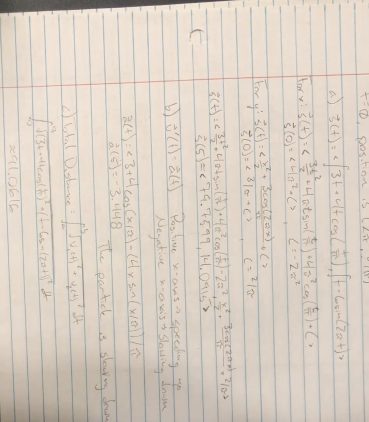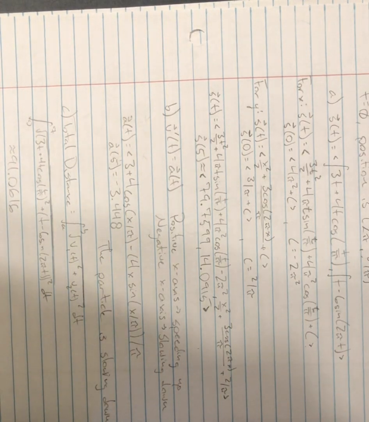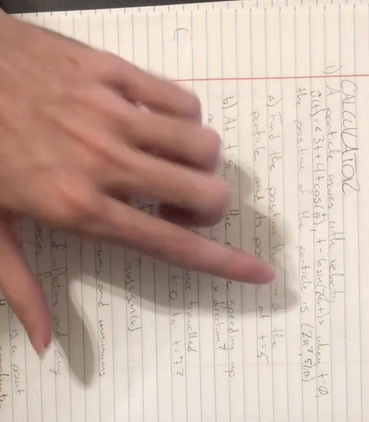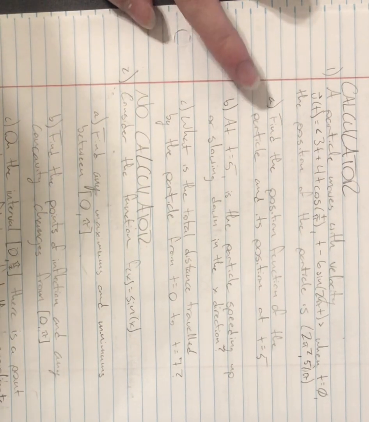Alright, so FRQ number 1, this is the answer sheet. So the question is, a particle moves with velocity v(t) equals 3t plus 4t cosine of t over pi for the x coordinate, and then the y coordinate is t minus 6 sine of 2 pi t. When t equals 0, the position of the particle is (2 pi squared, 5 divided by pi), and you can see that right here. So A, find the position function of the particle and its position at t equals 5.